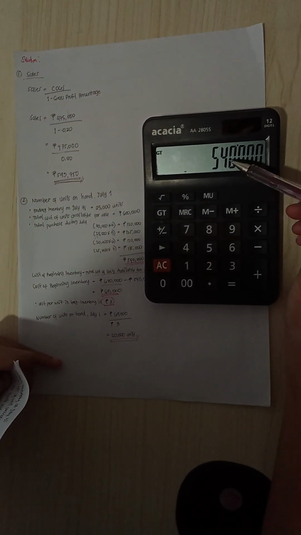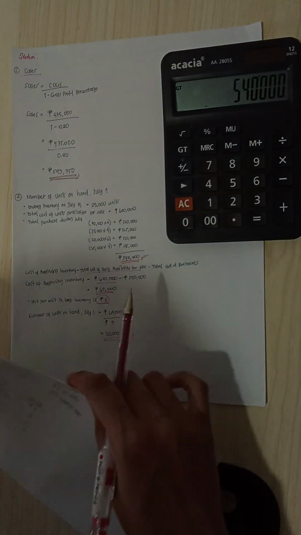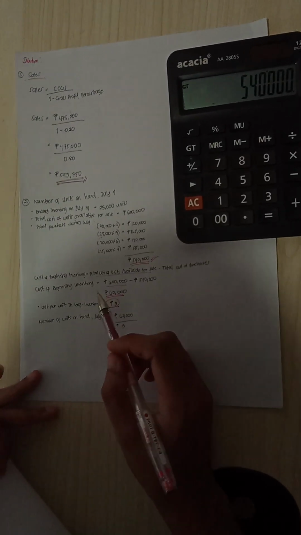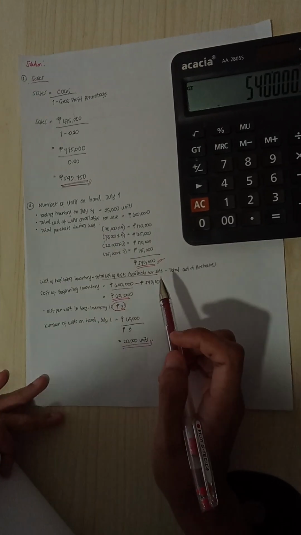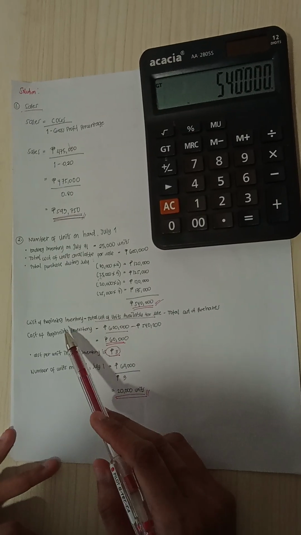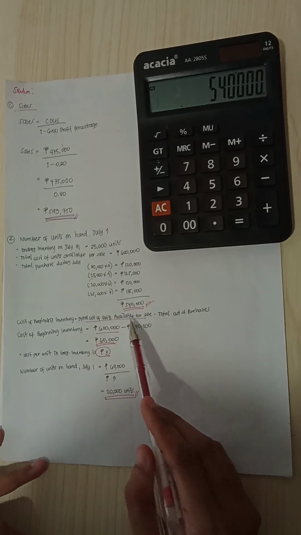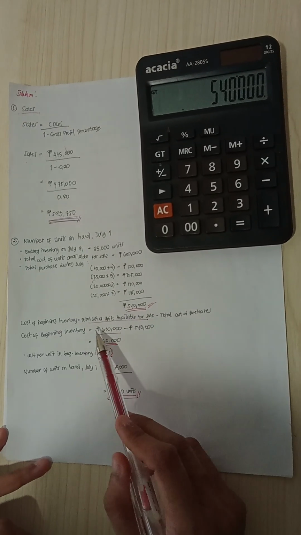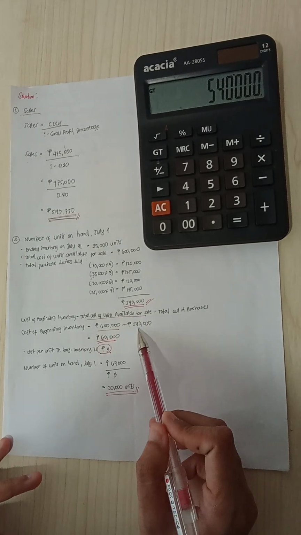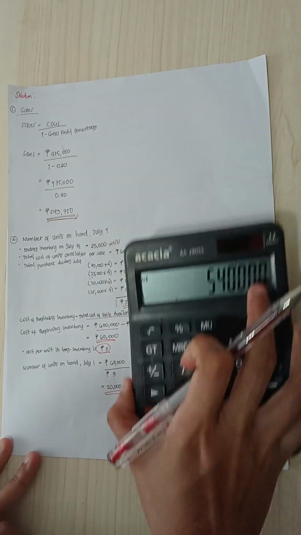So the answer is 540,000. Mao ni ang answer. And then ato na pong i-calculate ang the cost of beginning inventory on July 1. Like what I've said, pangitaon sa niya to ang cost of beginning inventory. So, ang iyang formula is total cost of units available for sale minus total cost of purchases. So, total cost of units available for sale, mo na i-substitute na to, 600,000 pesos minus 540,000 ang total cost purchases kini. And then, ato na siyang subtract.